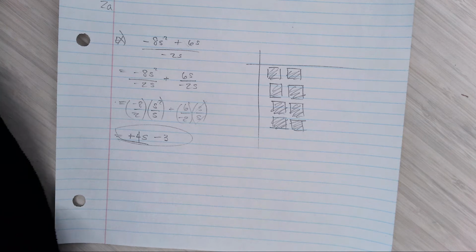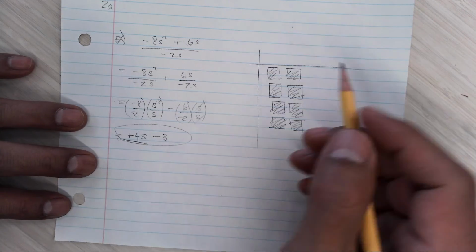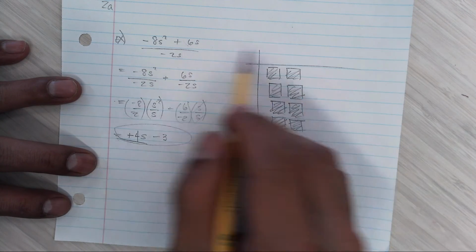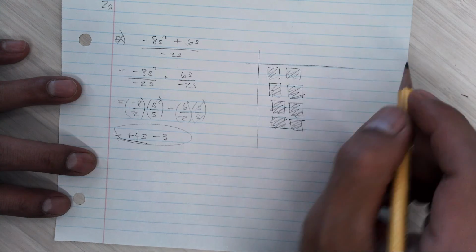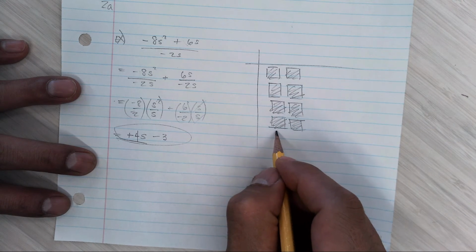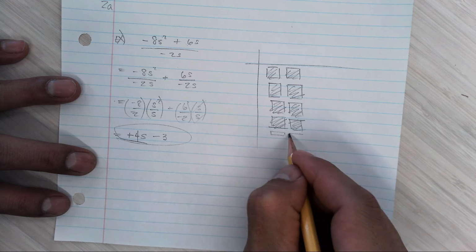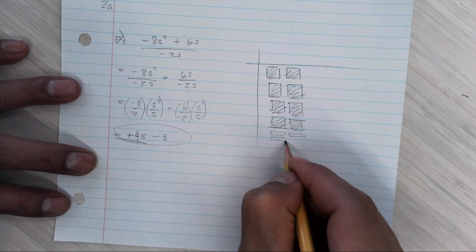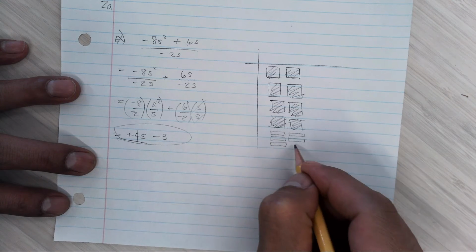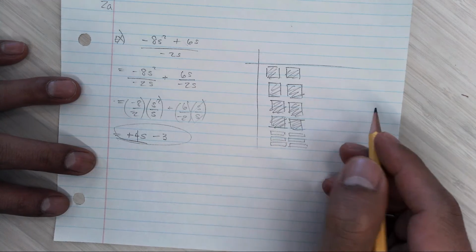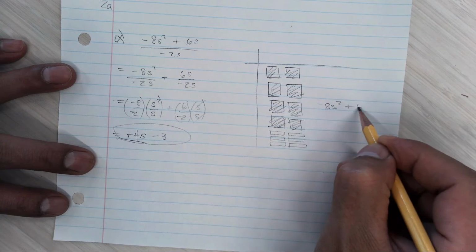Yeah, you do have to sketch tiles for the multiplication, but not necessarily the division. And then I've got to draw my 6s, which is going to look like, I guess I'm going to draw it like this. Okay, so here's my negative 8s squared plus 6s.